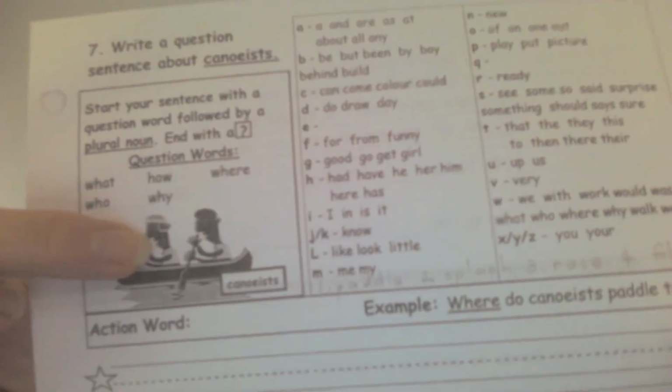Okay, the rest of the page you're writing about, you're going to ask me a question about people in a canoe. A person who's riding in a canoe is actually called this big word. Can you see it? A canoeist. And because there's more than one, you say canoeists. Boy, that is making your mouth very busy. So you're going to ask me a question about these people riding in the canoe. And you're going to use the word canoeists. Okay, ask me a question about them.